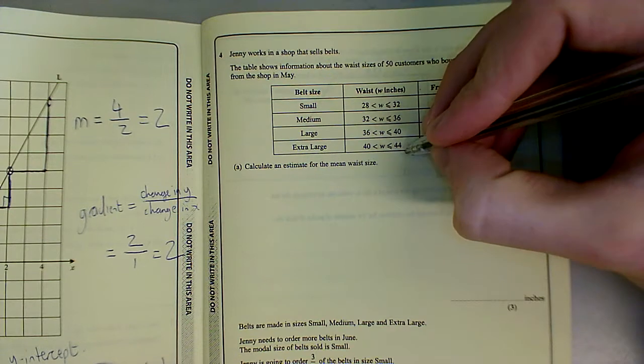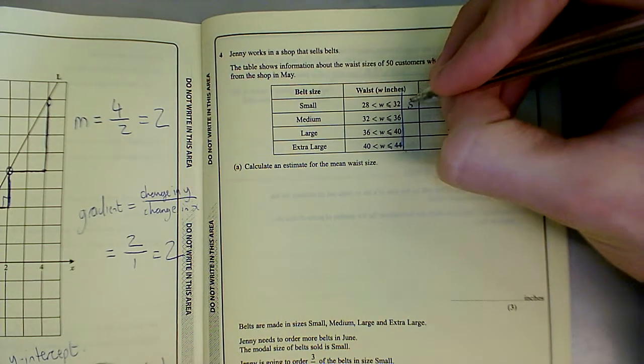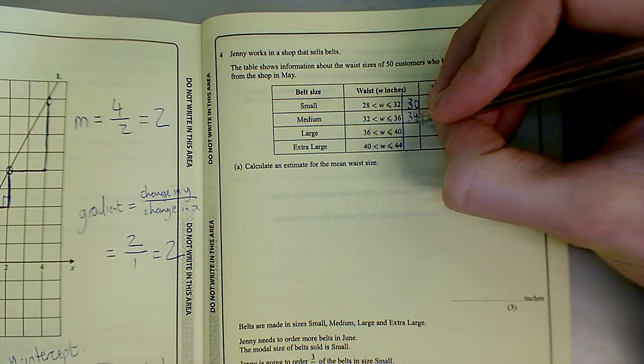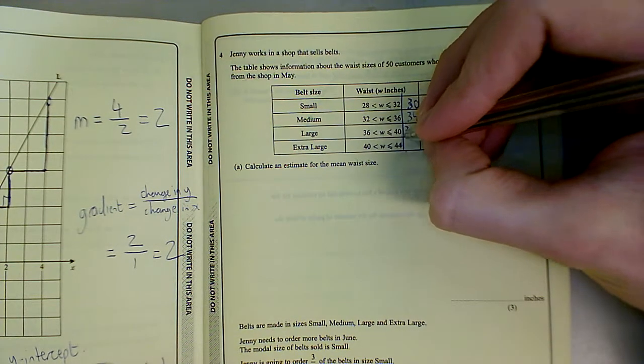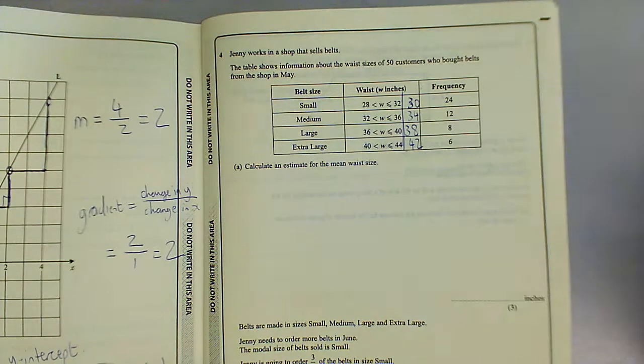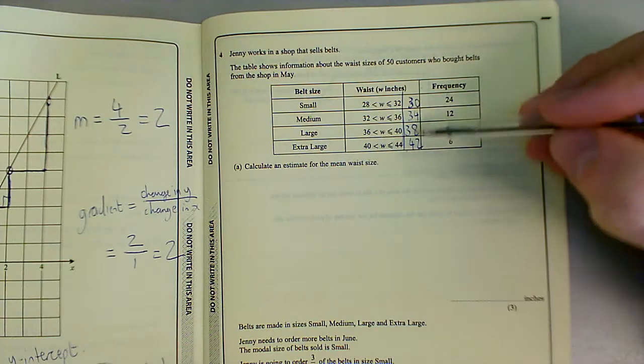To find an estimate, we will use the midpoint. So 28 to 32 we'll use 30. 32 to 36 we'll use 34. 36 to 40 we'll use 38. And 40 to 44 we'll use 42 as our midpoint. So if it's group data and you need to estimate a mean, you need to use the midpoints.